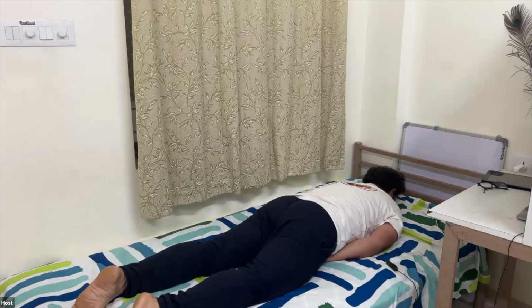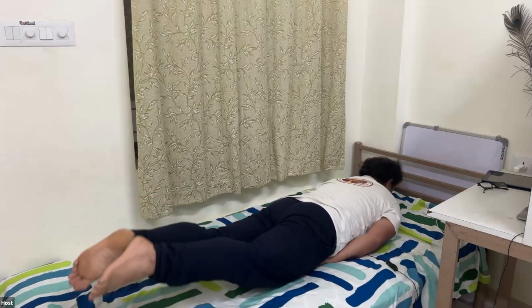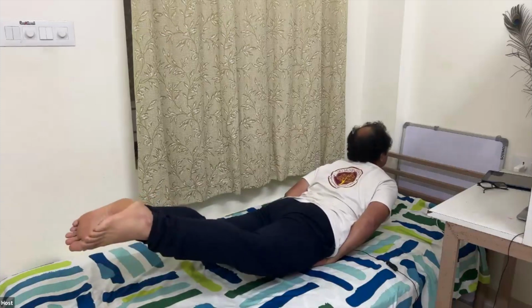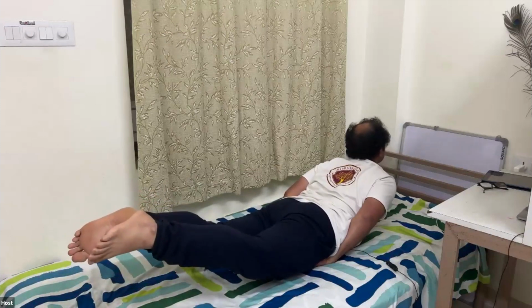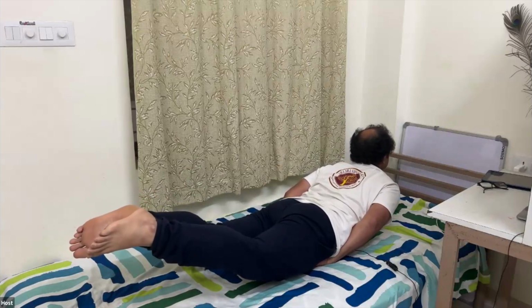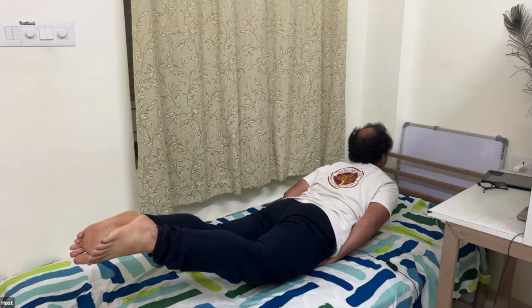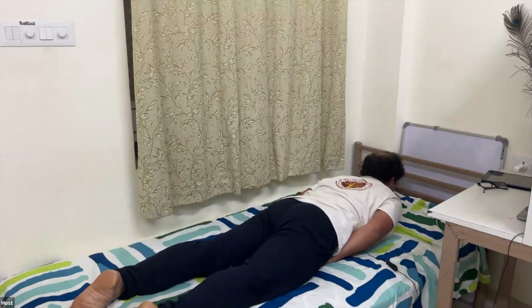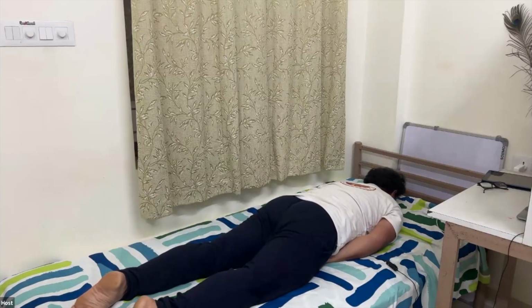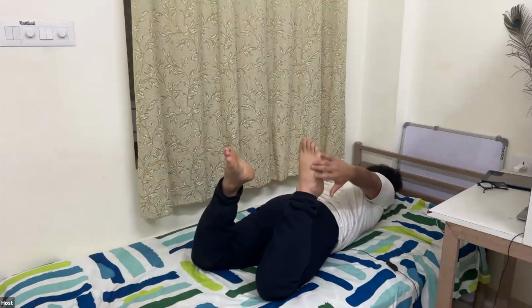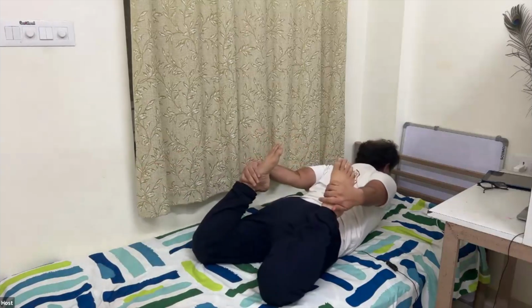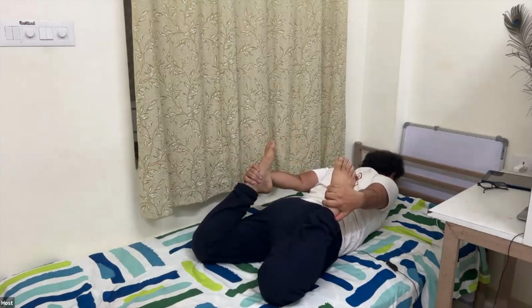Inhale and lift your leg and head up. Do more and more stretching. 1, 2, 3, 4, 5, 6, 7, 8, 9, 10. Relax. Holding both the legs together, doing Dhanurasana, a wonderful extension of the hip.